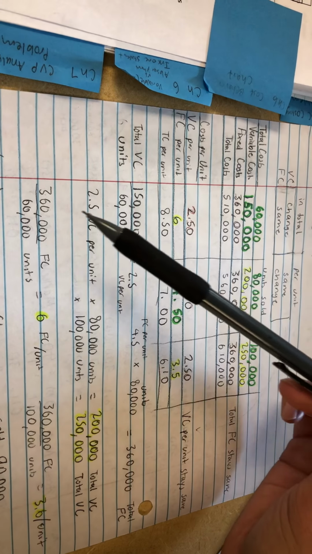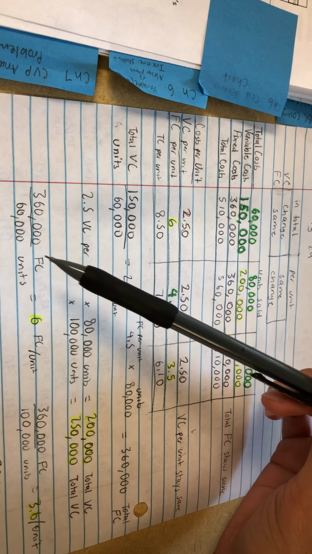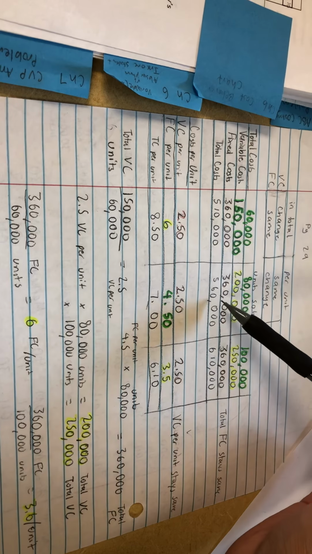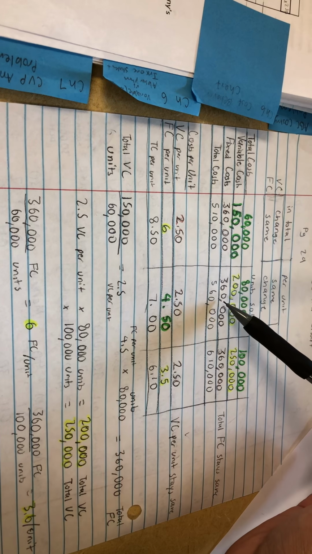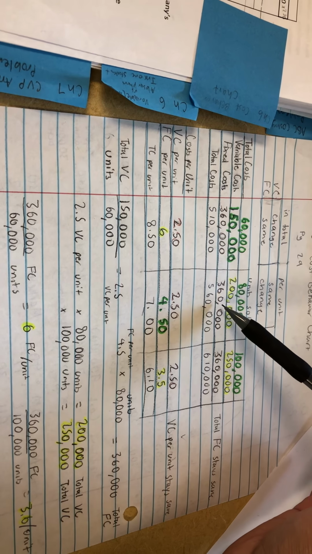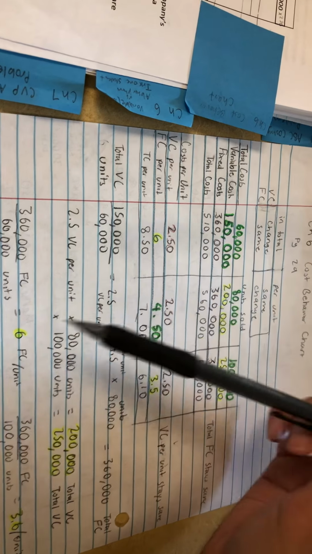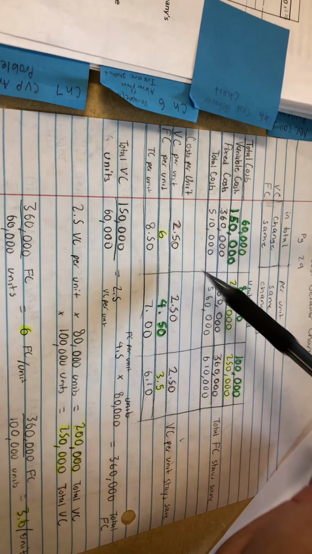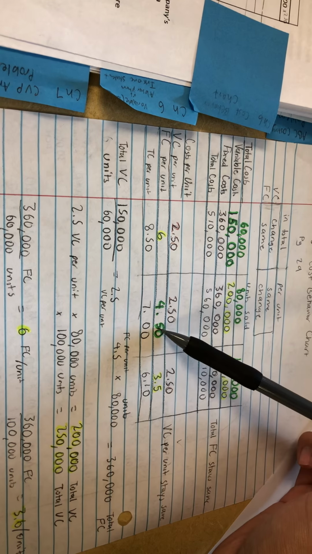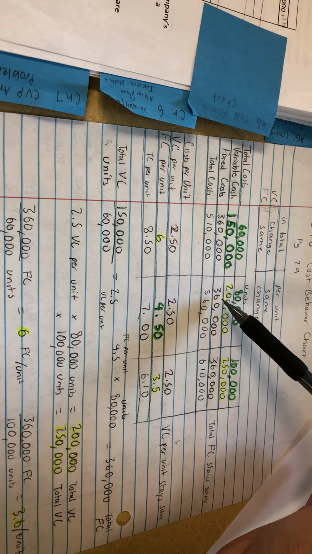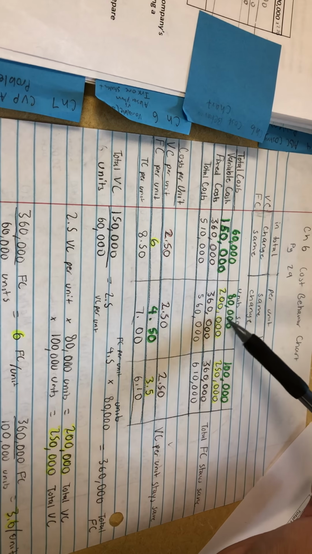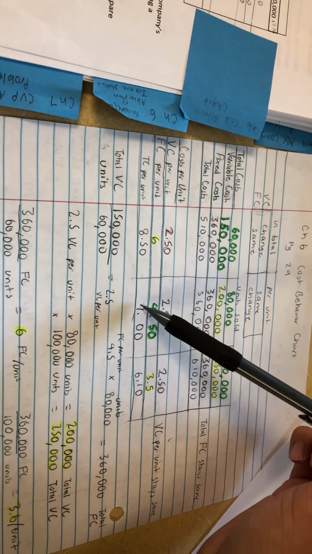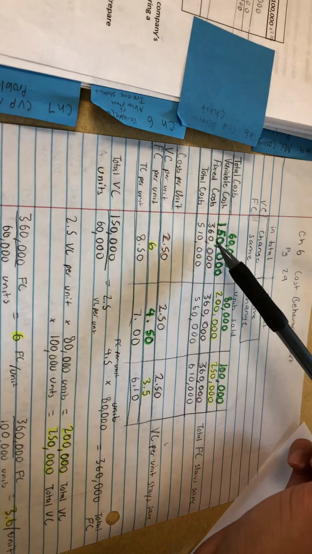And then the next thing you can do is take the 360,000 fixed costs, since it's the same, divided by your units to find fixed cost per unit. So basically you could work backwards and figure out how they got this. 360,000 divided by 80,000 units gives you a fixed cost per unit of 4.5, so you just do the same for the other ones.